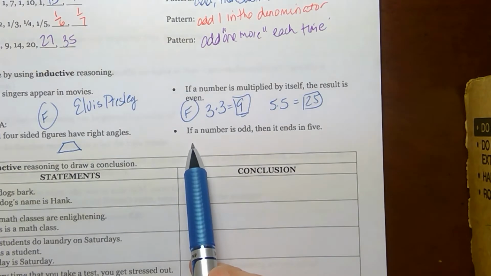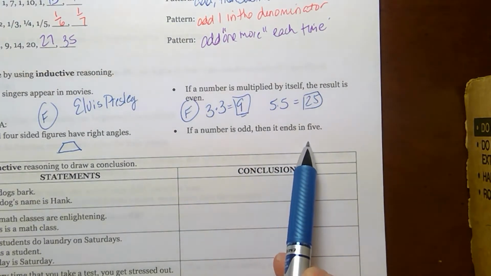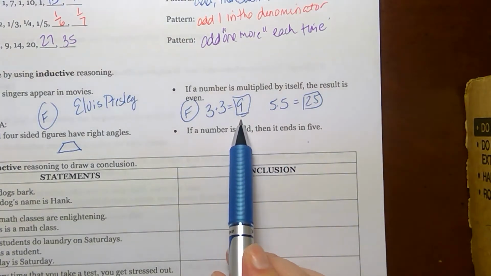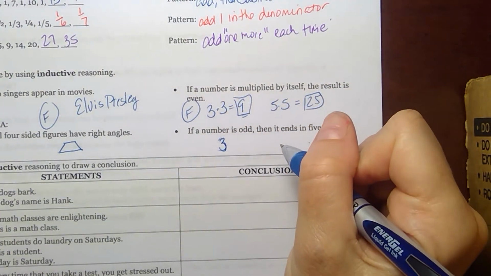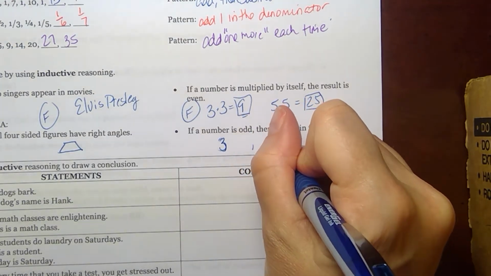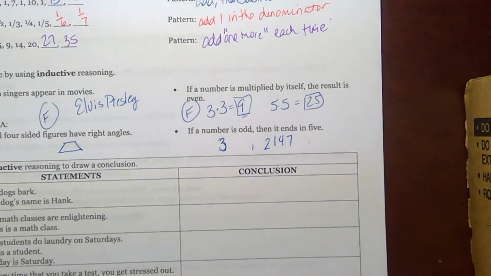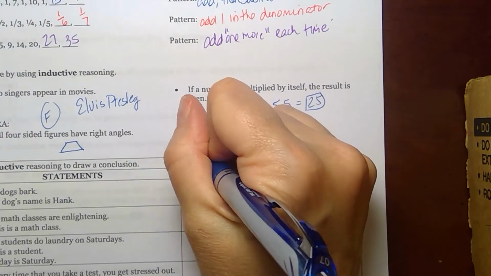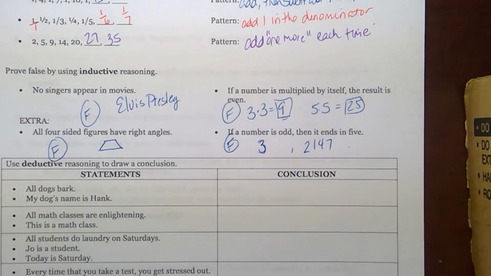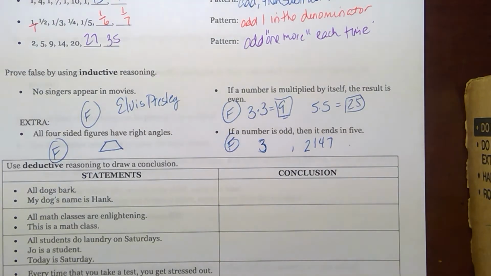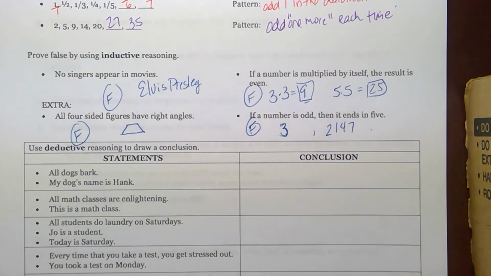My last example, if a number is odd, then it ends in 5. Well, 9 is odd and it doesn't end in 5. 3 is odd and it doesn't end in 5. 2,147 is odd and it doesn't end in 5. So all 4 of these are shown false using inductive reasoning because we found a single counterexample. So those were uses of inductive reasoning.